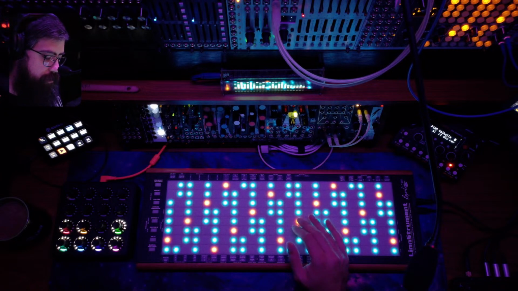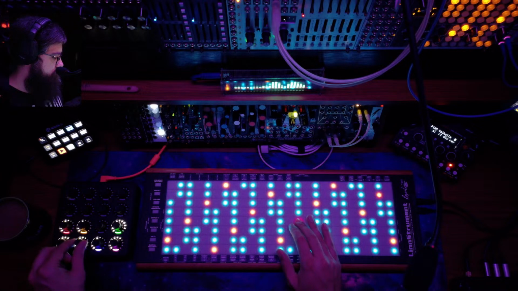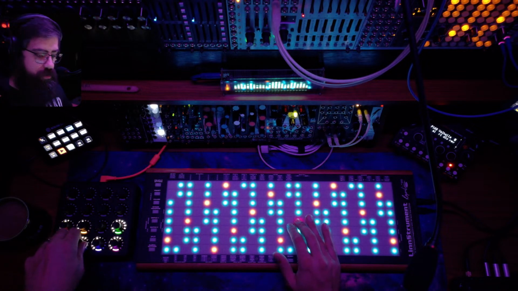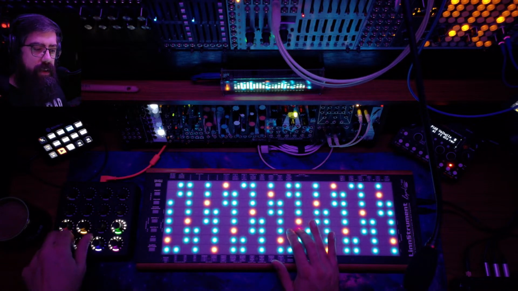And I think a good example is here on this Korg patch, where I just assigned it to the filter control, and right next to it the resonance.